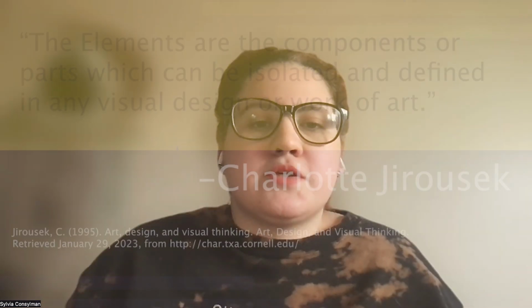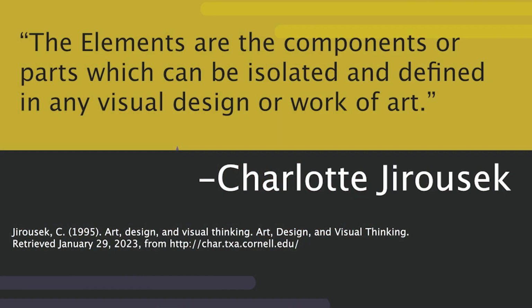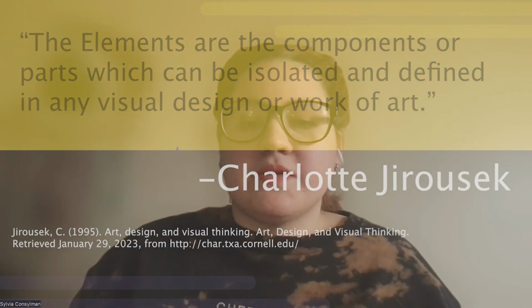Now, moving on, the elements of visual design are one of the most important concepts for a designer. The elements of visual design come down to line, form, shape, space, movement, color, pattern, and texture. These elements are what make up a design. Understanding how to use these elements is crucial to any designer. From the interactive textbook by Charlotte Jurowski, she states that the elements are the components or parts which can be isolated and defined in any visual design or works of art.